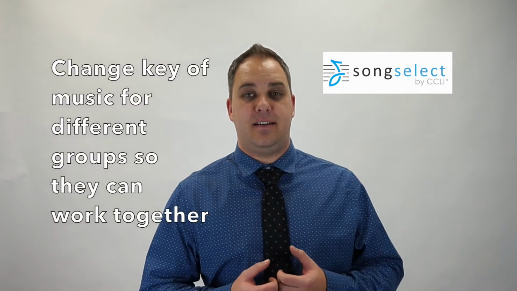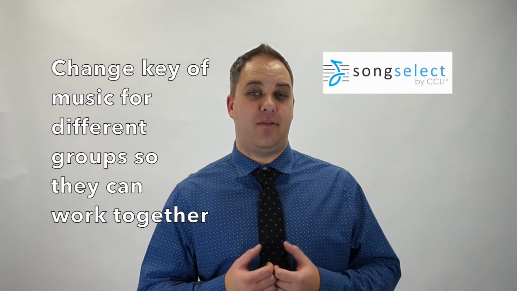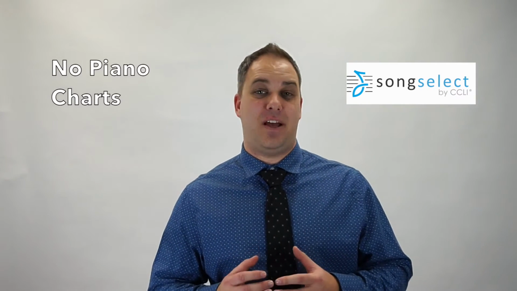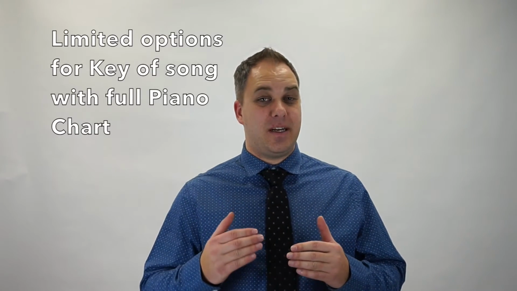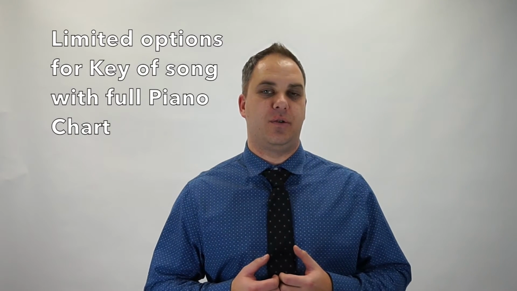You have lots of control over keying of songs, and that means that you have a variety of options. Praisecharts is a little bit more limited on that side of things. You can print the chord charts in any key, but not the piano charts. A limitation of Songselect might be that it doesn't have piano charts available. Praisecharts has full piano charts available, so if you have someone who plays piano in your church, but they need that written out music, which a lot of piano players still do, you need to be accessing Praisecharts so that you can get those. Again, they're in limited keys, but they're very close to what the song was recorded in originally.